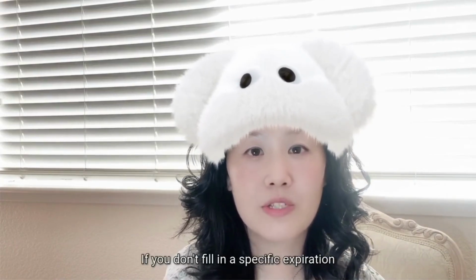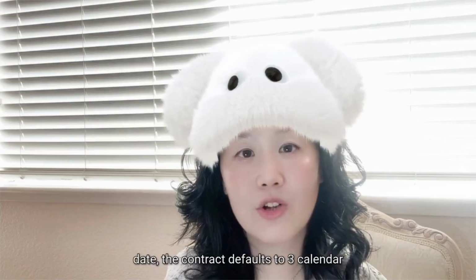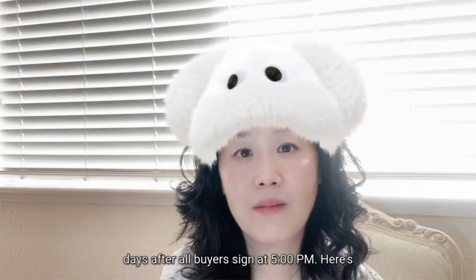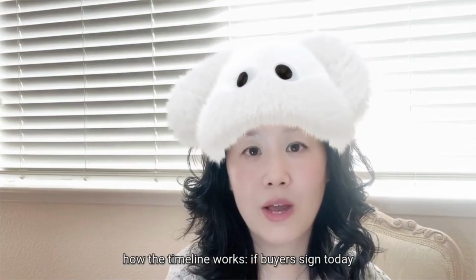You can choose any specific time and date that works for your strategy and market conditions. If you don't fill in a specific expiration date, the contract defaults to 3 calendar days after all buyers sign at 5 p.m. Here's how the timeline works.